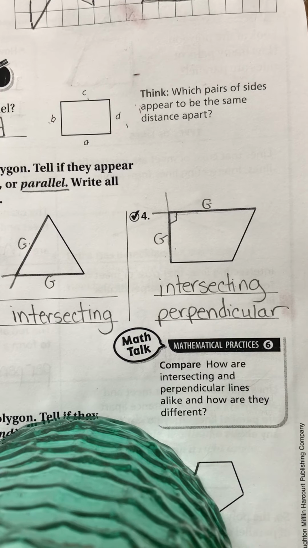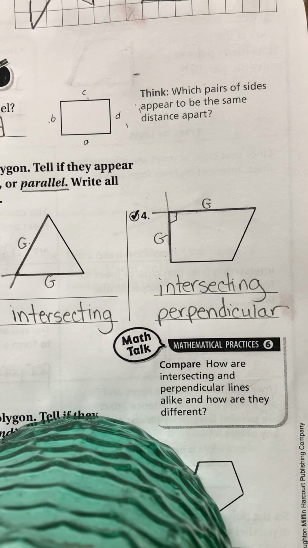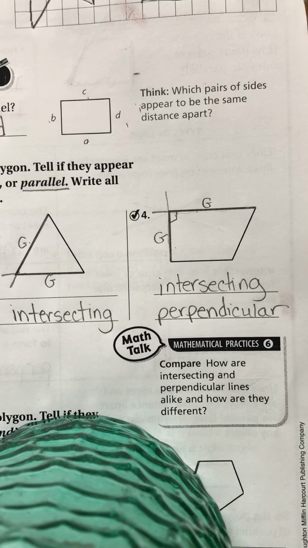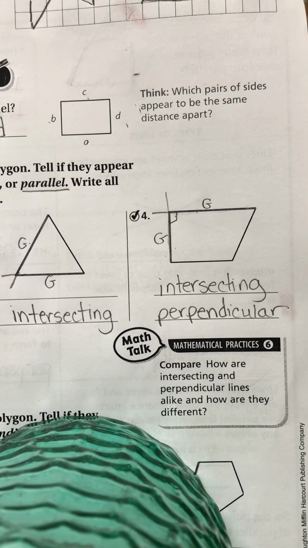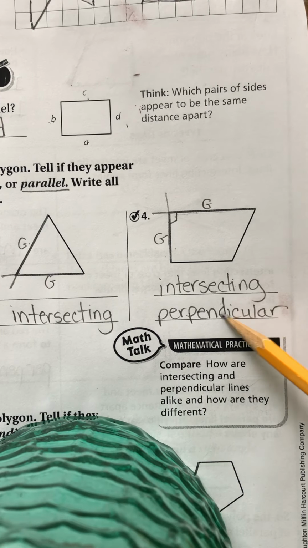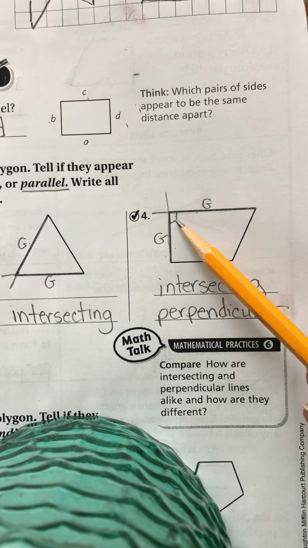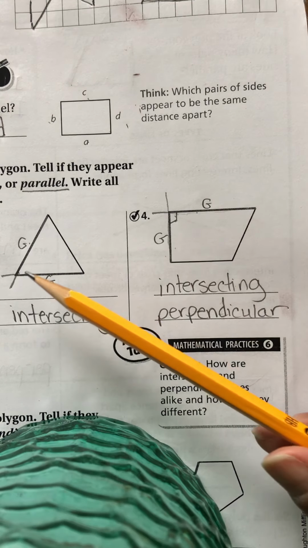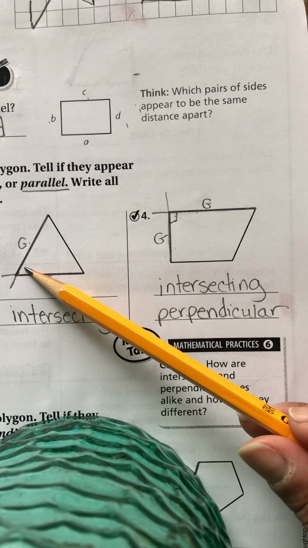Now, Math Talk says, how are intersecting and perpendicular lines alike and how are they different? I kind of just told you. They're alike because both types of lines have to cross. They're different because perpendicular make a perfect square in the corner. Here you have intersecting, but you can't put a perfect square there.